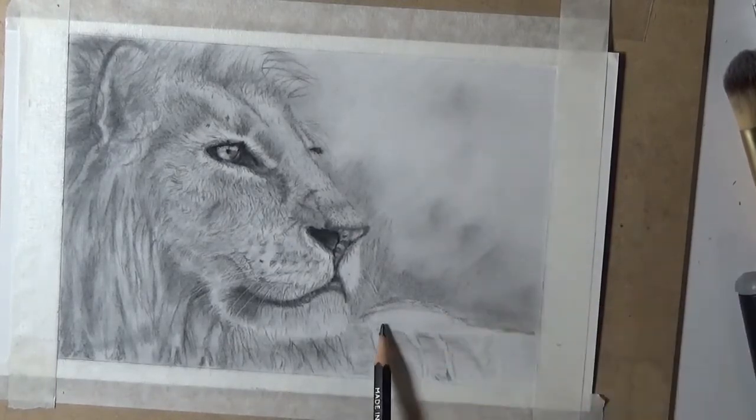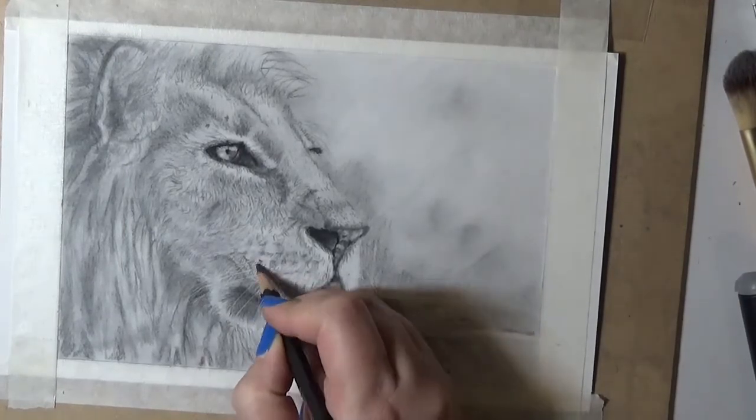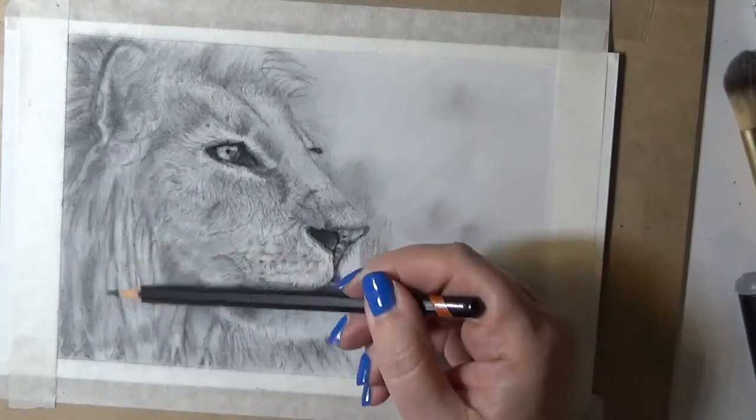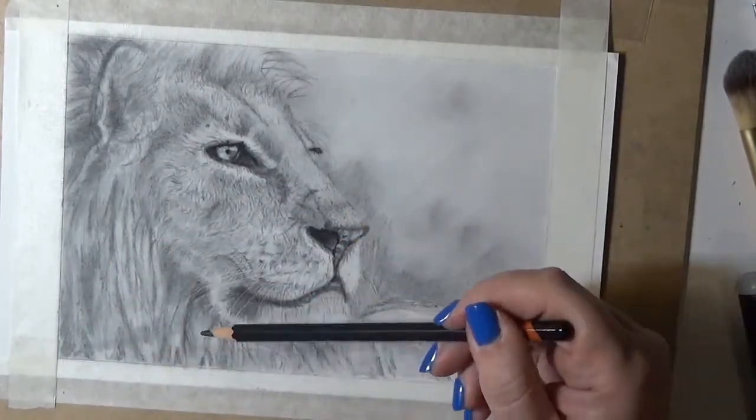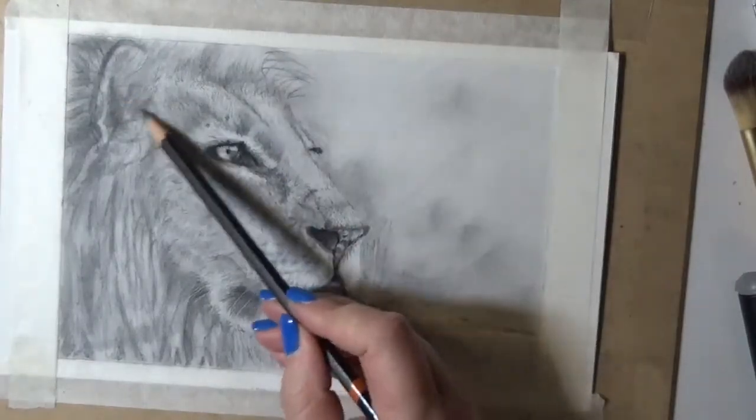I find it relaxing and kind of meditative at this point, putting down all these lines. I'll just kind of be listening to music or having a show on in the background or listening to one of my favorite podcasts, and I can just kind of zone out on this for hours.